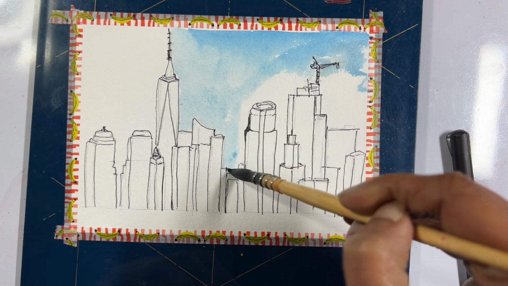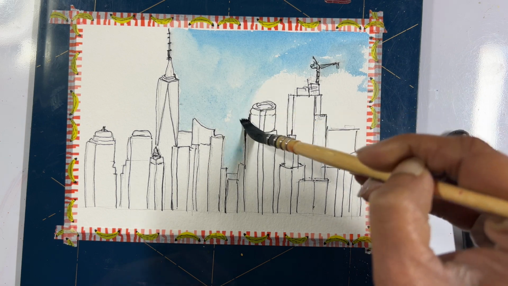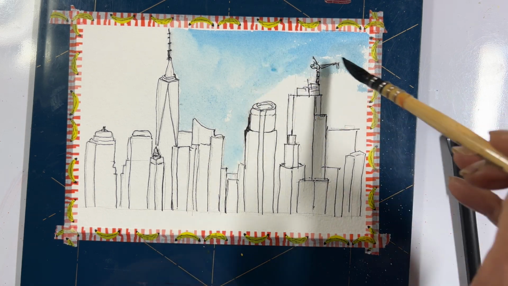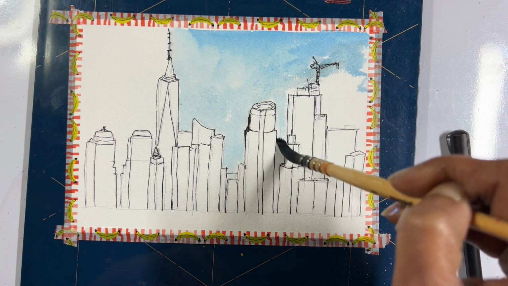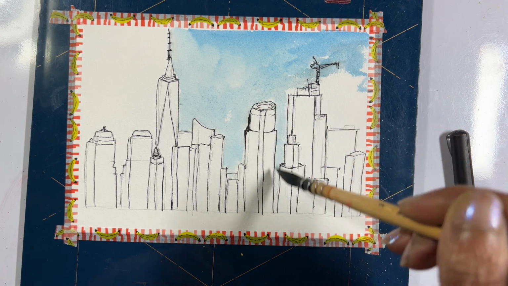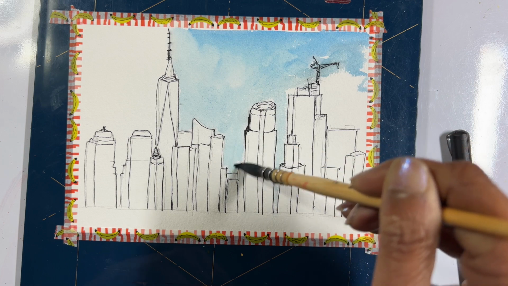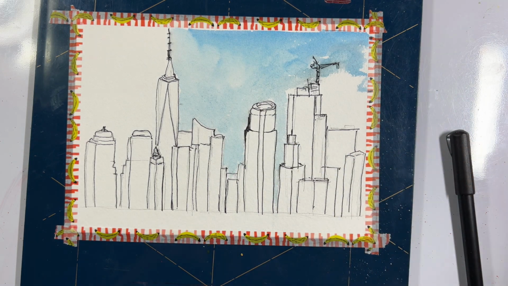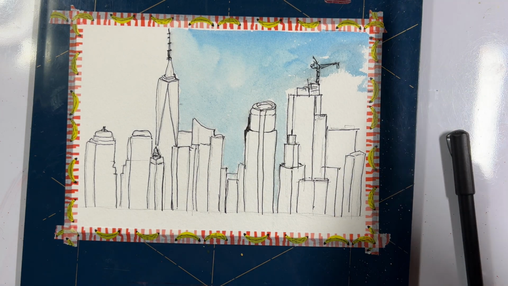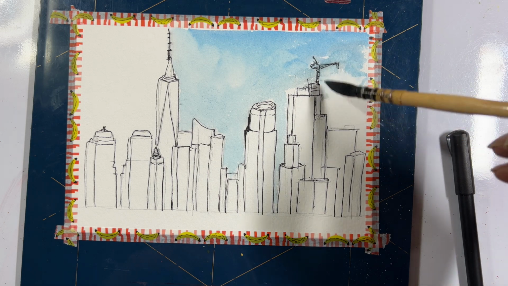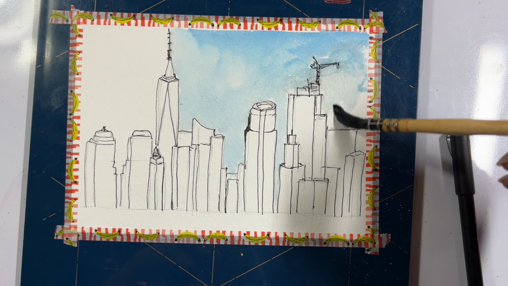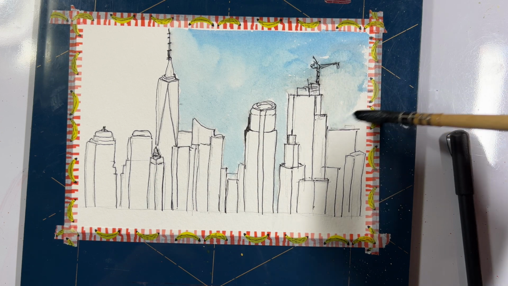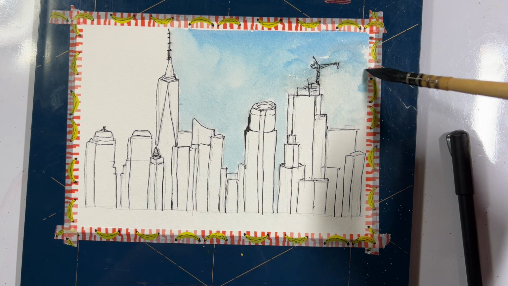Just trying to avoid painting the buildings. And since this is not at the sunset, I'm not going to make them a silhouette. Instead, I'm going to color all of the buildings.